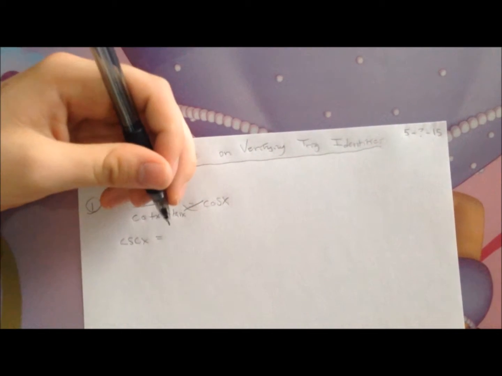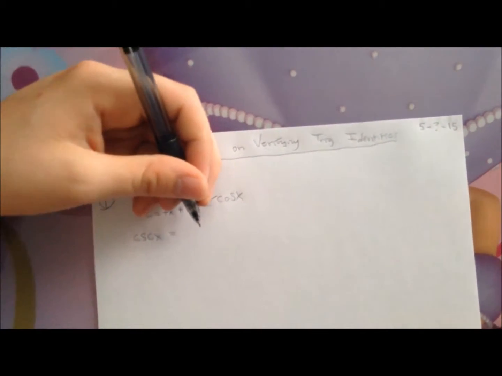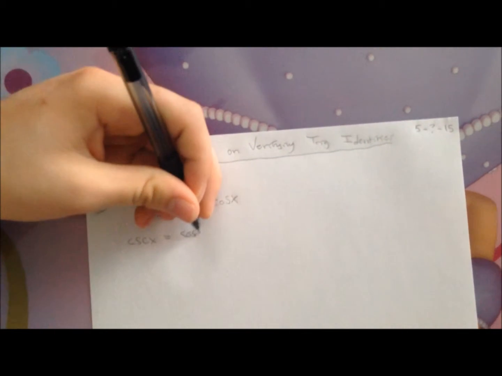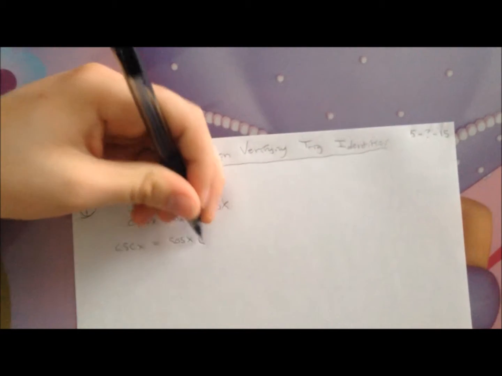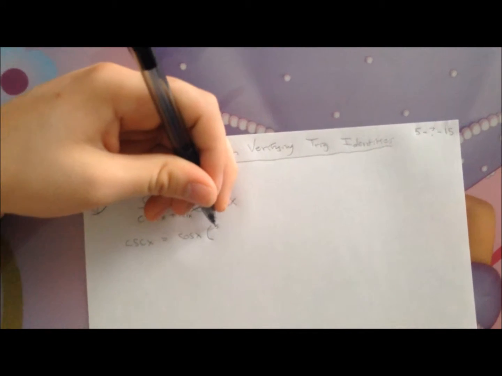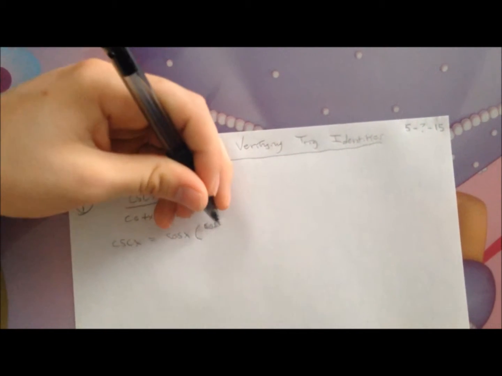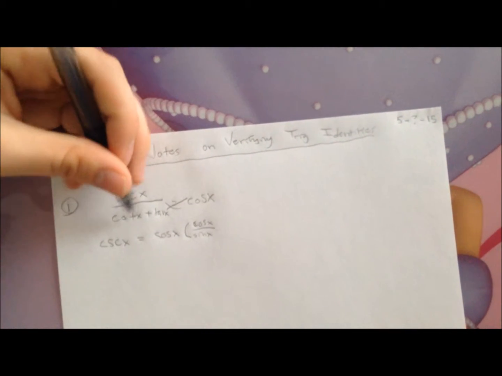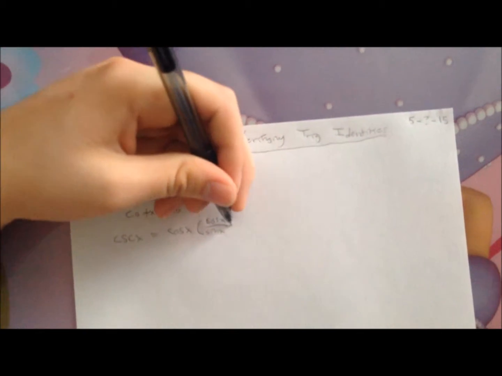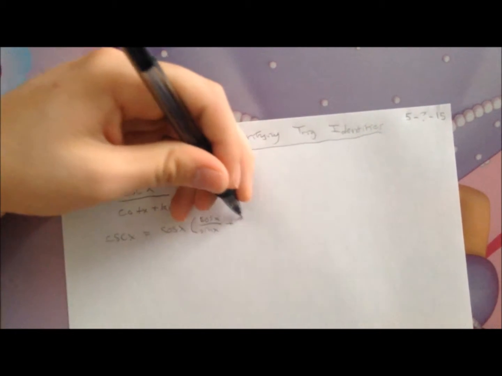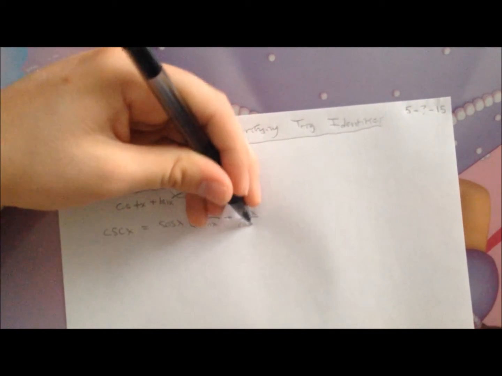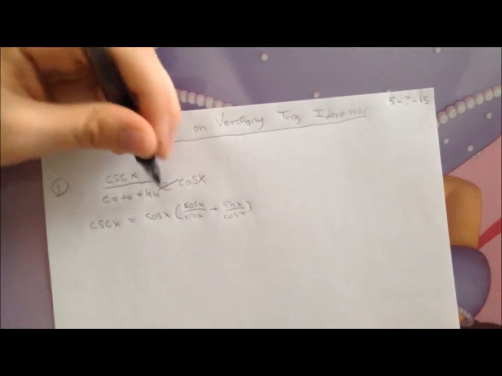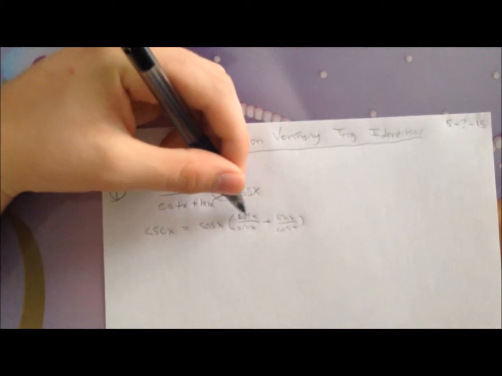So now cosecant x equals cosine x times cosine x over sine x, because that's what cotangent is, plus sine x over cosine x, because that's what tan is. Sine x over cosine x, and cosine x is over sine x, which you learned last lesson.